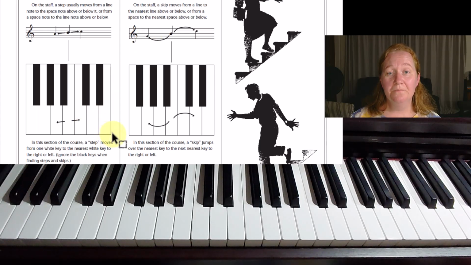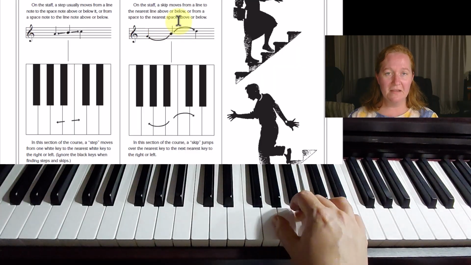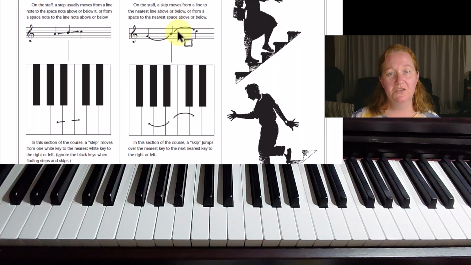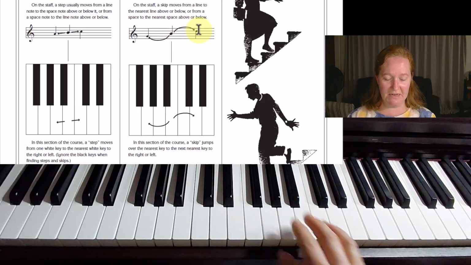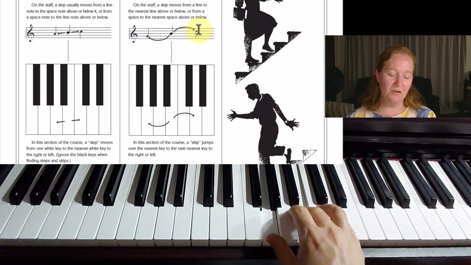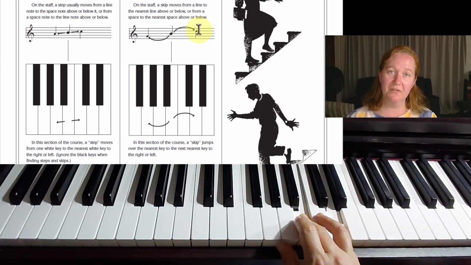Then you can also skip a note in between. So then we call it a skip. If we're going from a line to another line, then we've skipped the note in between, which is a space. So here we've gone from B and we skip the A. We're going to go down to the G, or we can skip the C and go up to a D. So from that B, you can skip down to a G, or you can skip up to a D.